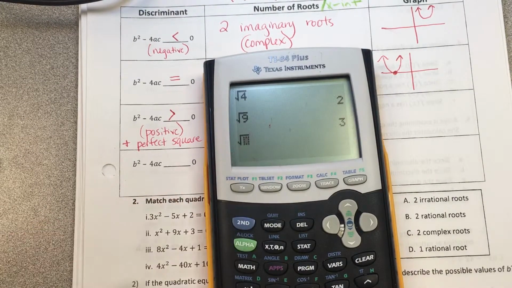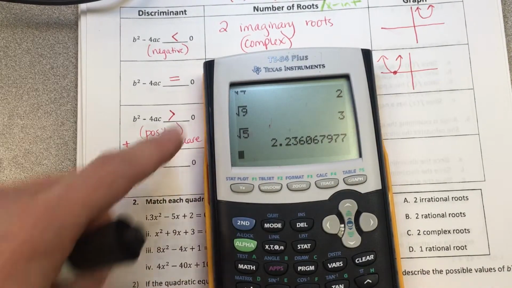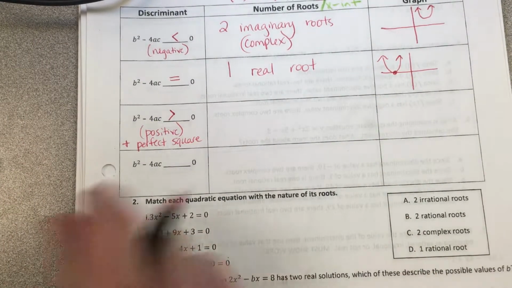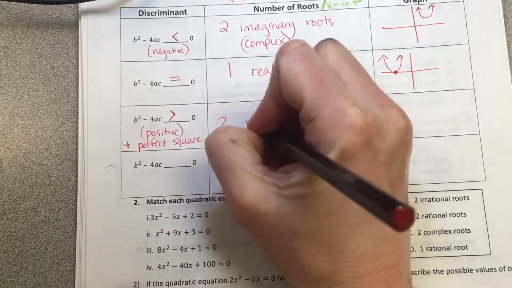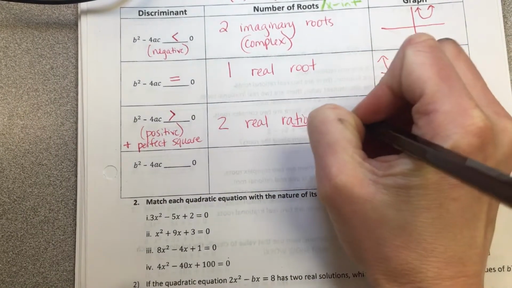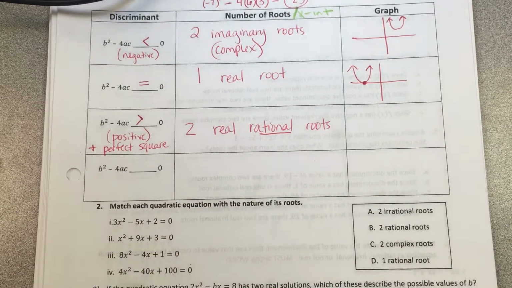Okay. What about 5? Is this one perfect? No, that one's not perfect. Okay, so it has to be one of our perfect numbers. 4, 9, 16. Okay, so if it's a perfect square, you're going to get 2 real rational roots. Remember, we talked about that the other day. To be rational, it has to be a perfect square. If it has a square root with it, which the quadratic formula does. Okay, so it has to be a perfect square to give you rational numbers.